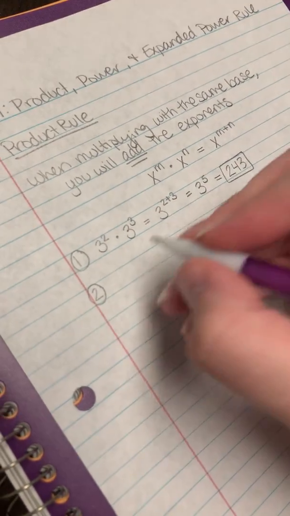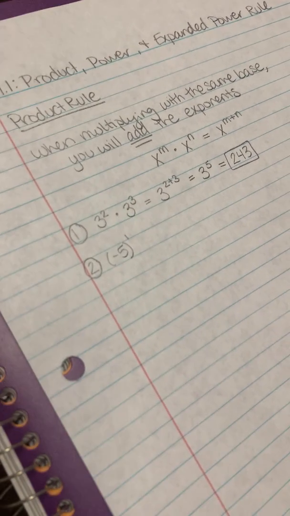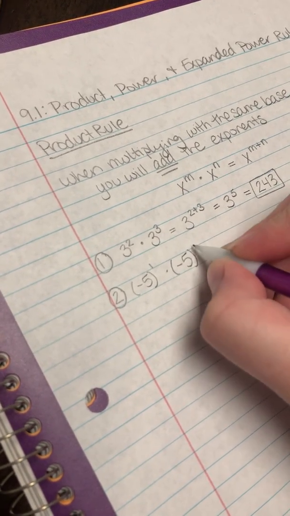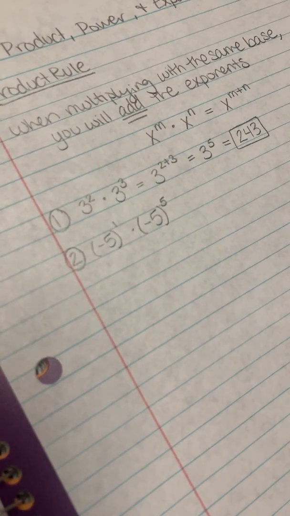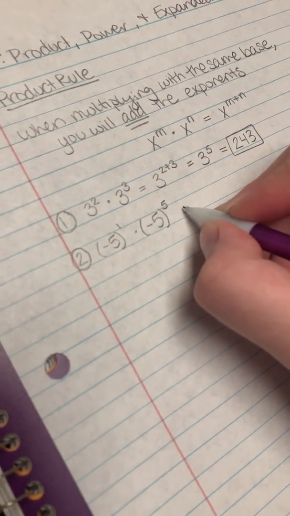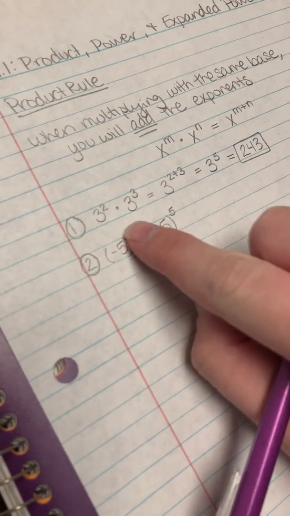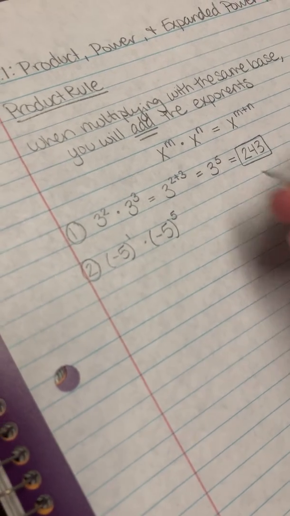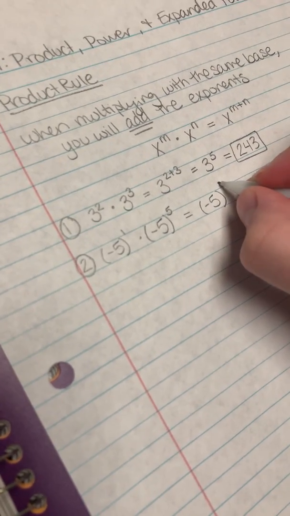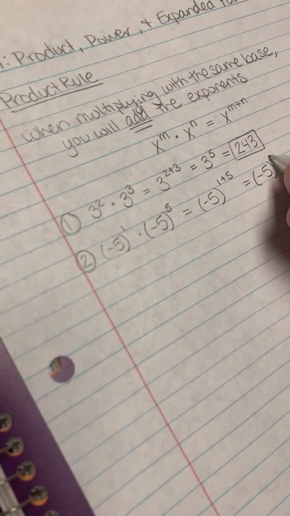Number 2, negative 5 to the 1st power times negative 5 to the 5th power. Now, normally we wouldn't have a 1 here, but if it wasn't here, we would treat it like such. So we have negative 5 as our base, 1 plus 5, which equals negative 5 to the 6th power.